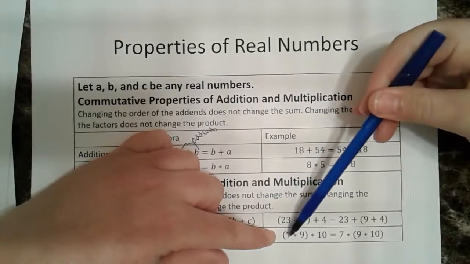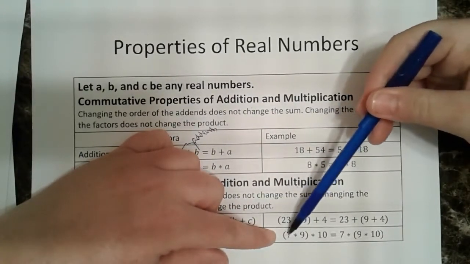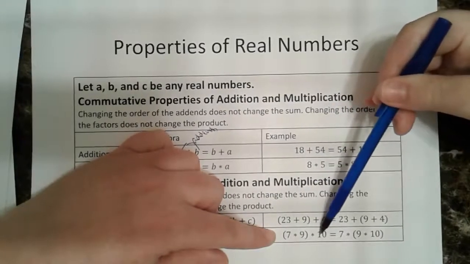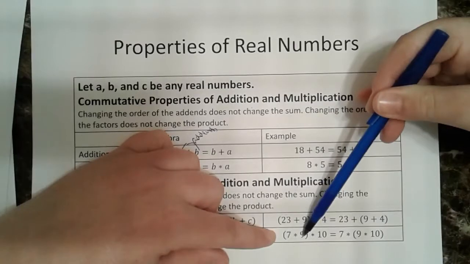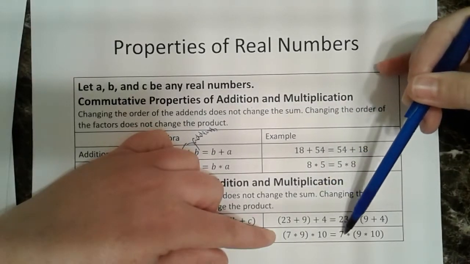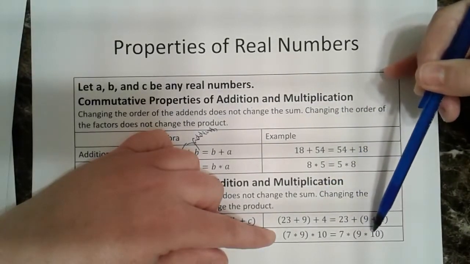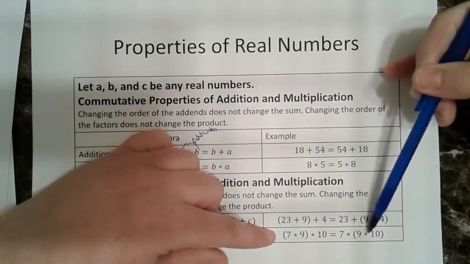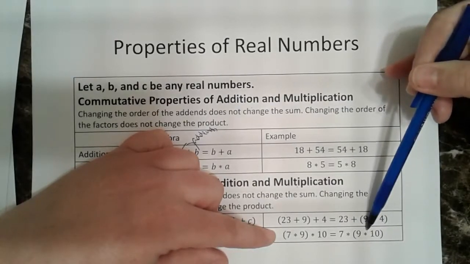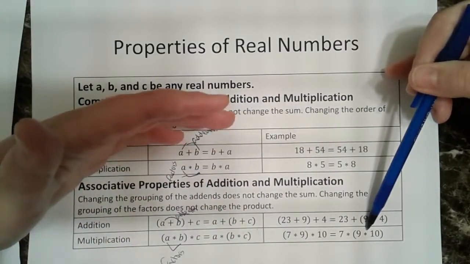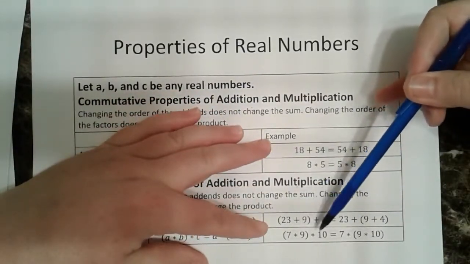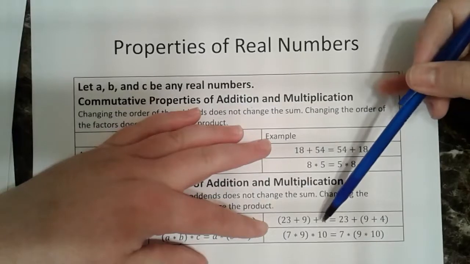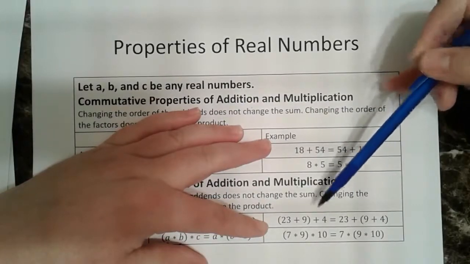If I do 7 times 9 times 10, right here it's saying, hey, I'm doing 7 times 9 first. But over here it's saying 7 times 9 times 10, but I'm doing 9 and 10 first because the grouping tells me I do it first, right? The order does not change, just the parentheses, just what we do first. It's just how we associate first, okay?